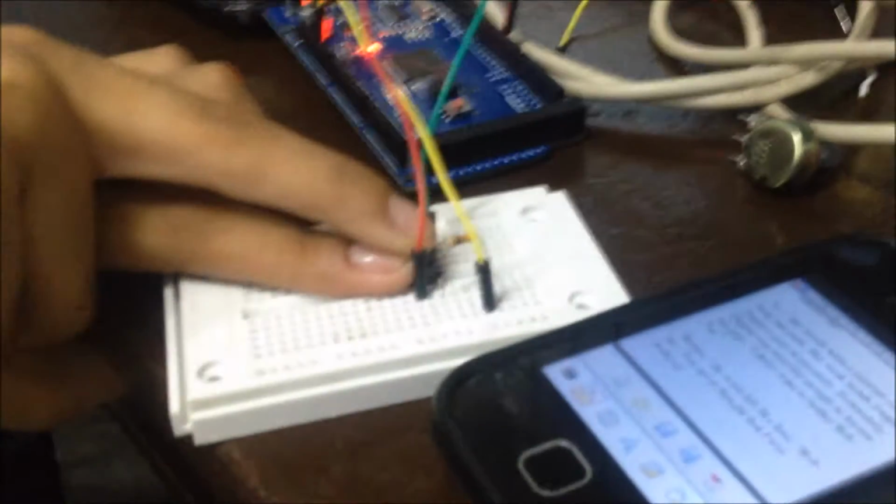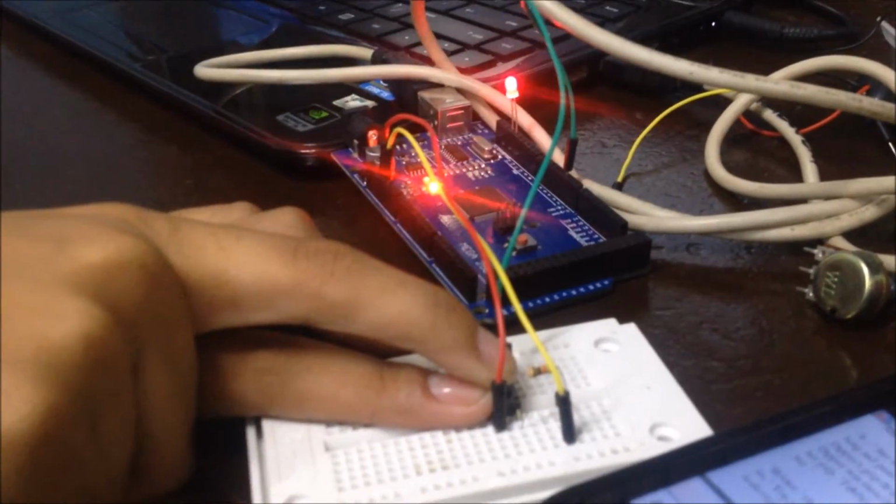This Arduino program sets that the push button, once pressed, will turn on the LED and once released will turn it off. Demonstration.